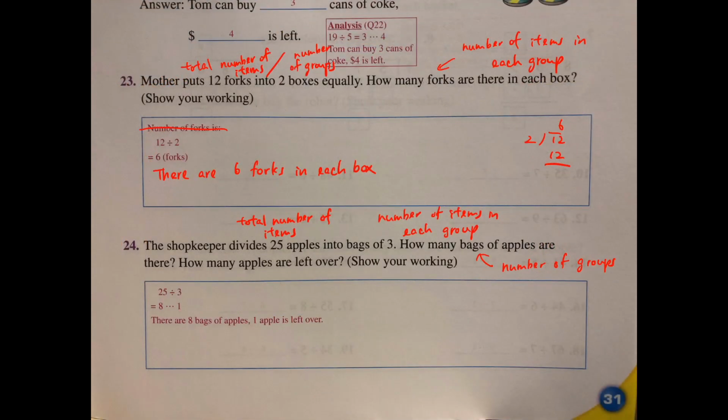So question 23, mother puts 12 forks into 2 boxes equally. So 12 forks will be our total number of items, and 2 boxes equally, that means 2 refers to the number of groups. And how many forks are there in each box? We're trying to find the number of items in each group.